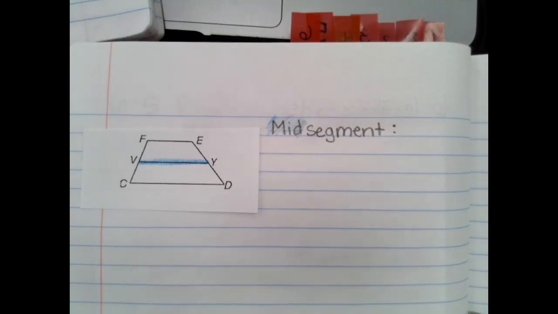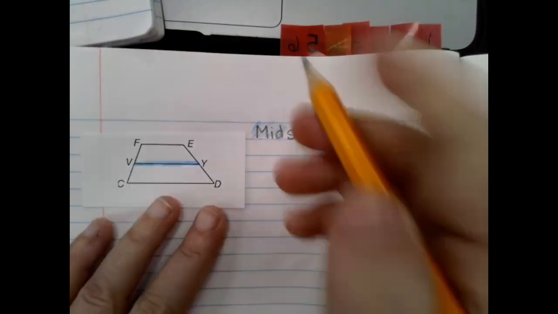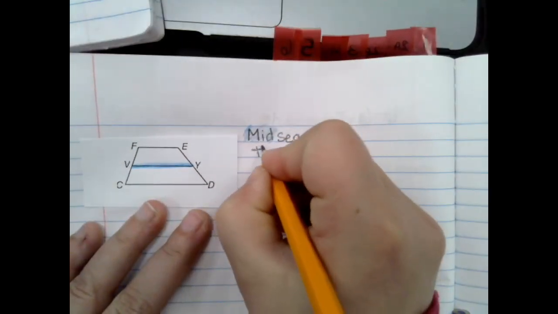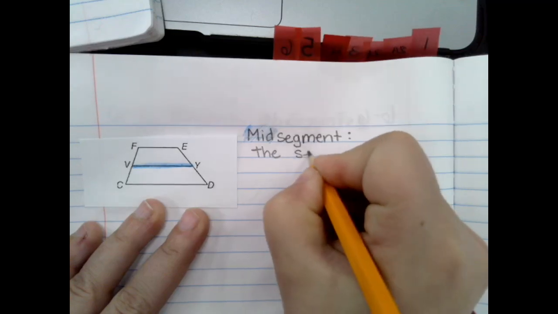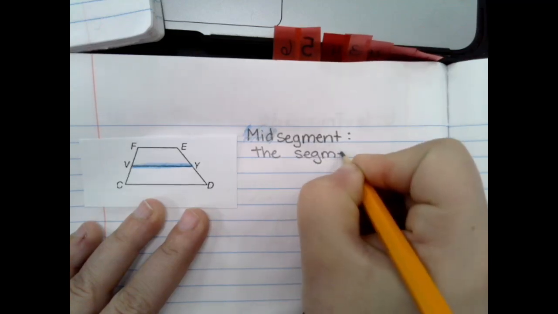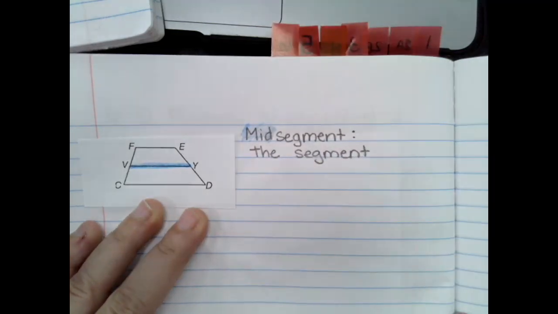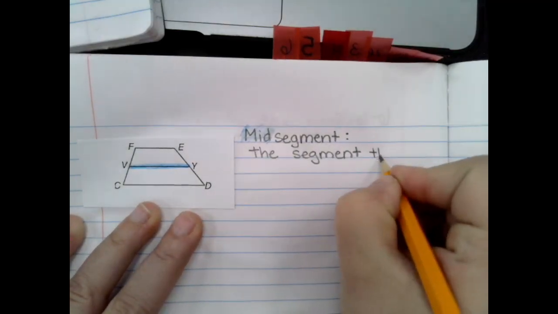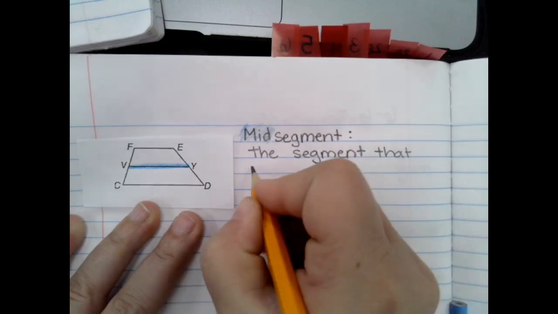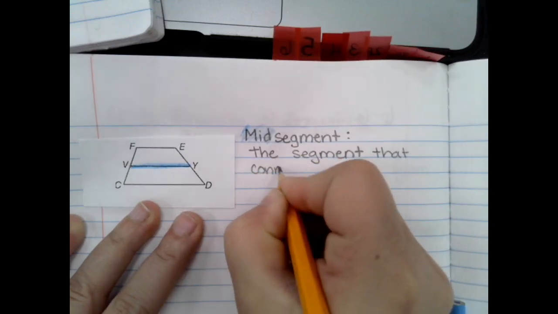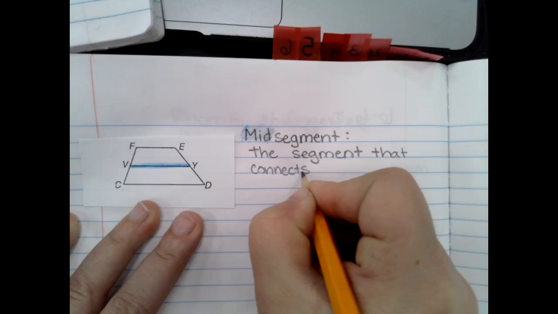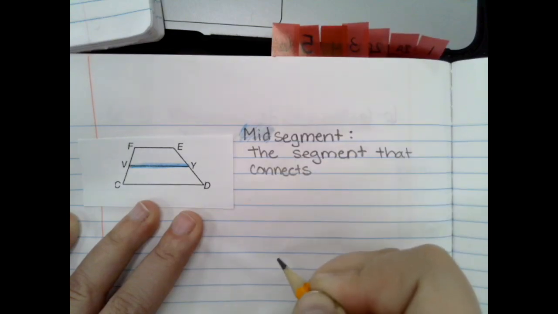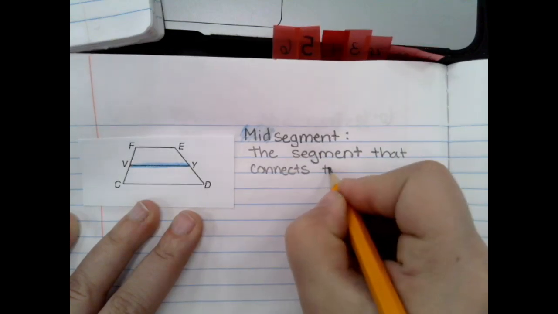Okay, it's the segment that connects the midpoints of each leg. The segment, or the line, that connects the midpoints of each leg.